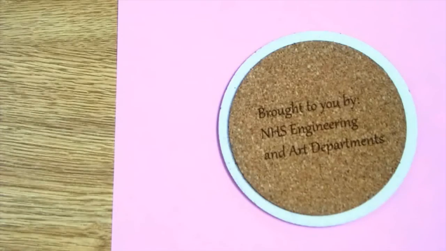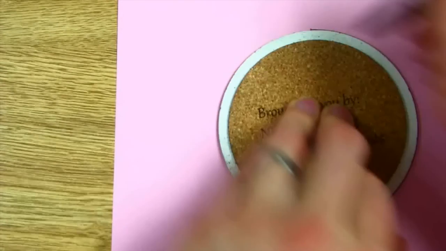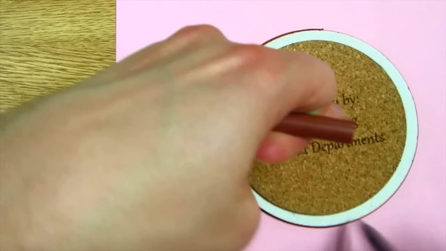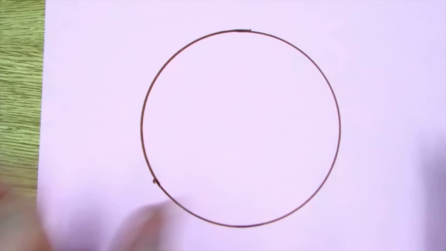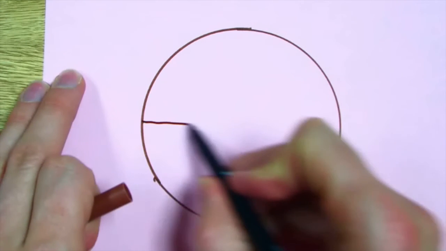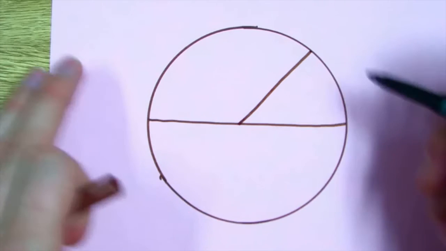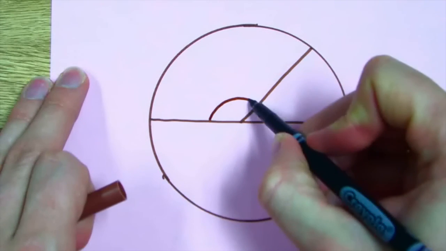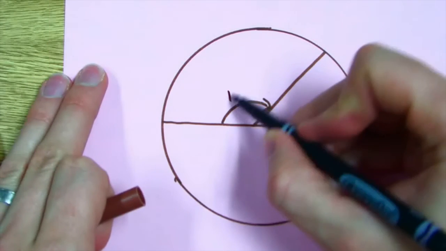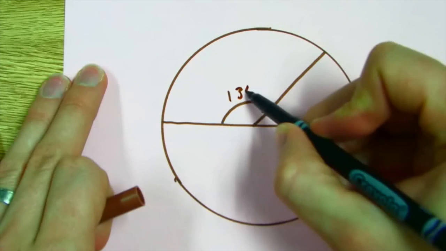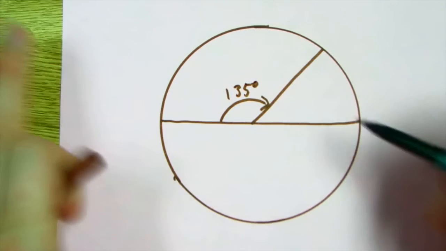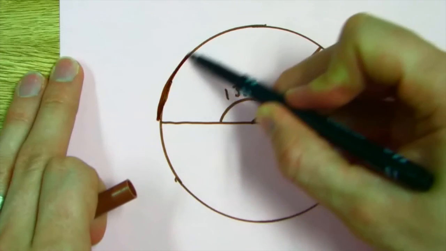Now let's go to the concept of finding arc length in a circle. I'm going to make a circle here real quick. Say I want to find the arc length covered by this angle, and let's say that angle is 135 degrees. I know I went backwards in my angle here, but that doesn't really matter. I'm just trying to find the arc length of this right here.